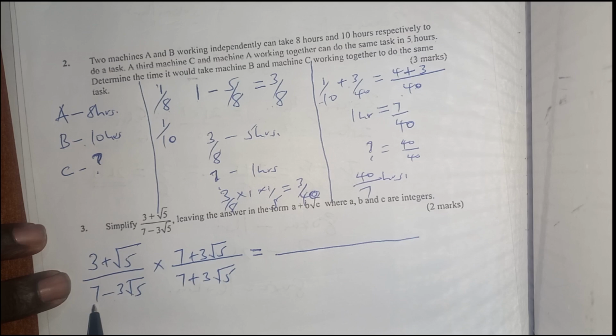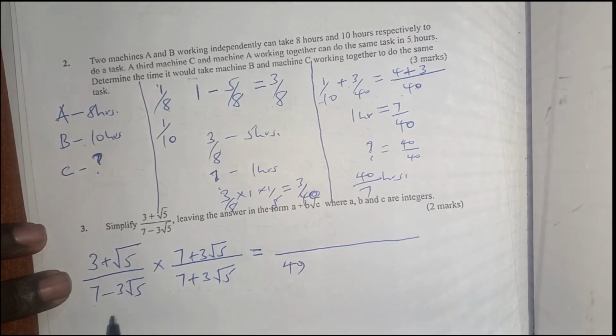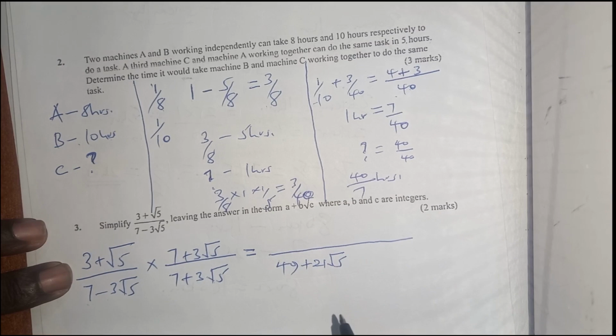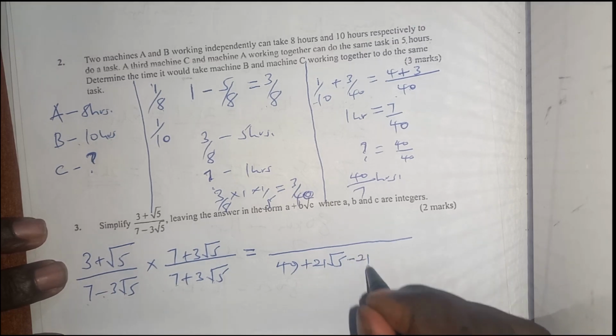We have 7 by 7. That's going to give us 49. Then we have 7 by 3 root 5. That's going to give us plus 21 root 5. Then we have minus 3 root 5 multiplied by 7, which is minus 21 root 5.